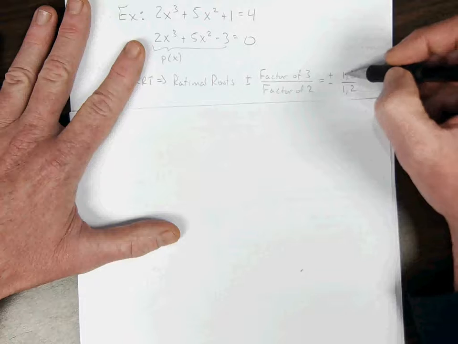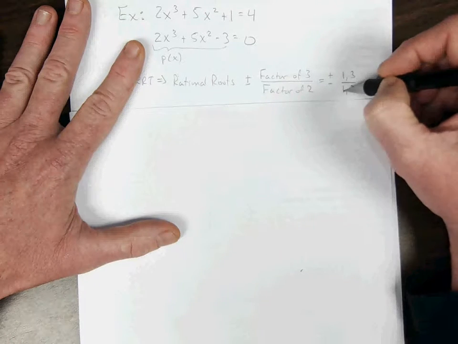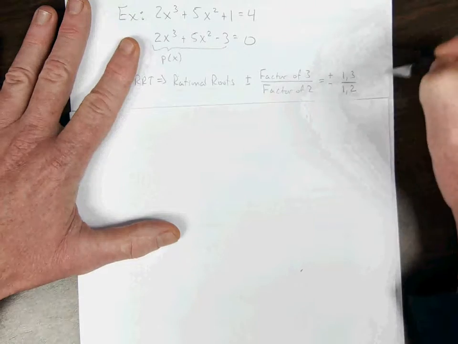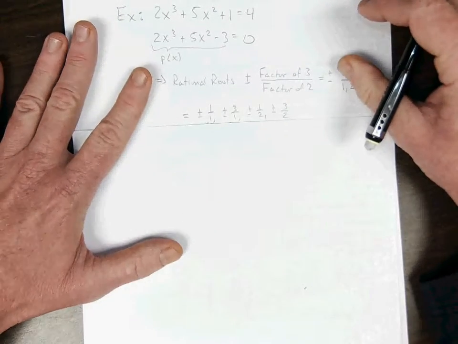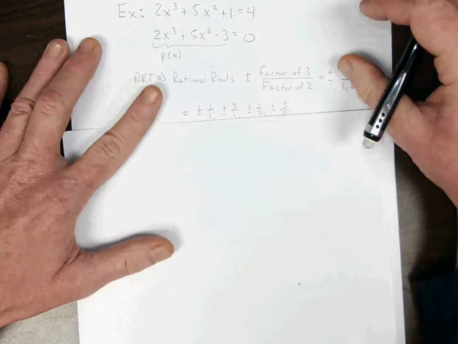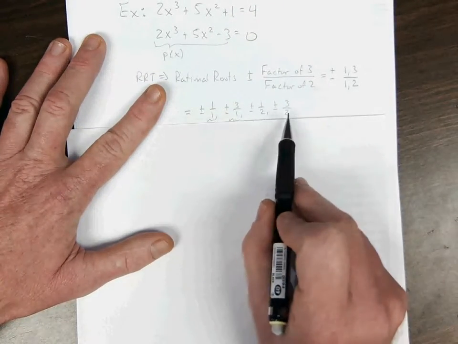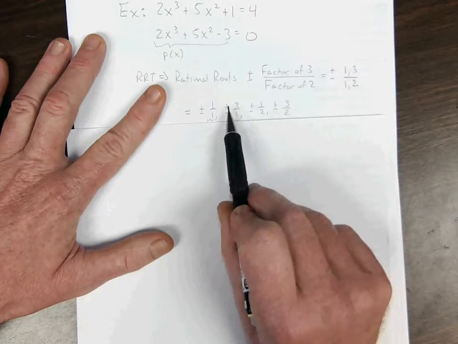The way I always do them is I do each one of these numbers over the first denominator, each one of these numbers over the second denominator, and so forth if the list is longer. Okay, so there's our list. It's actually pretty basic in this problem. 1 over 1, 3 over 1, 1 over 2, and 3 over 2. Again, don't forget that plus or minus.